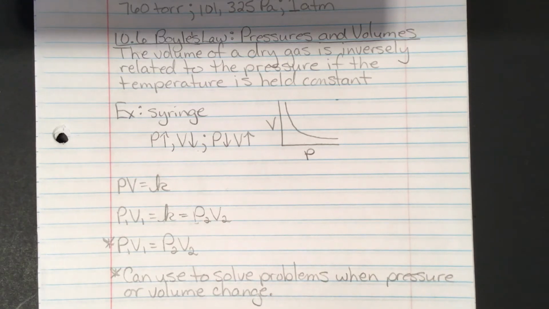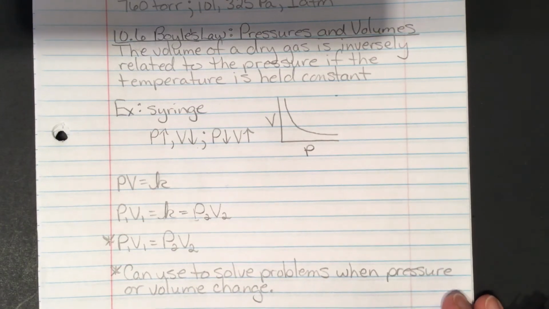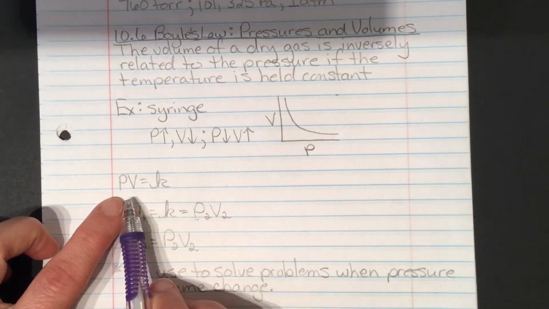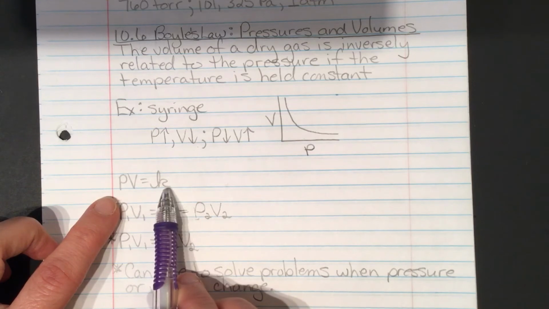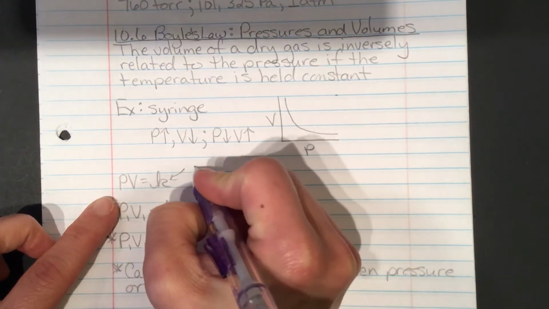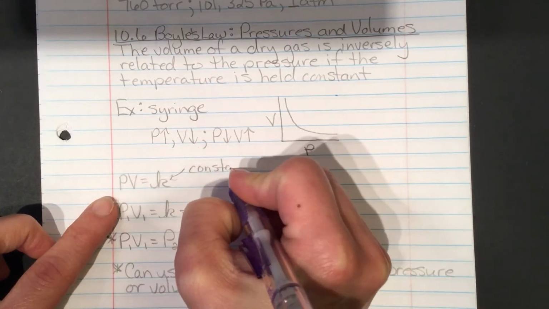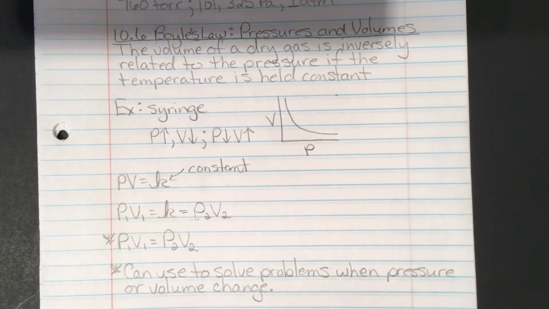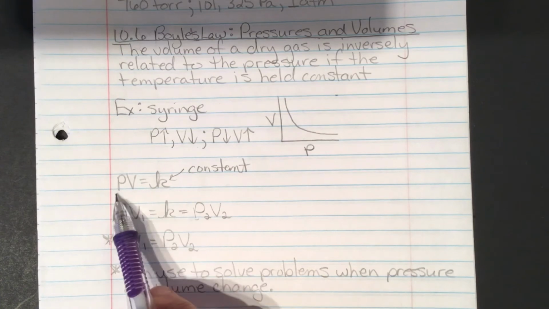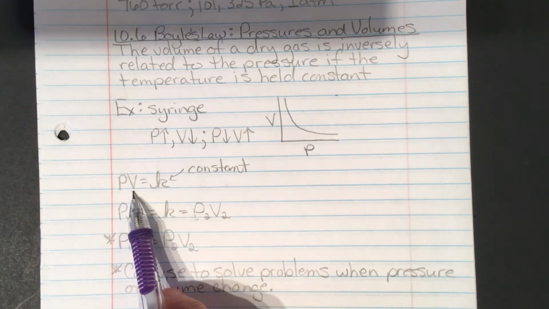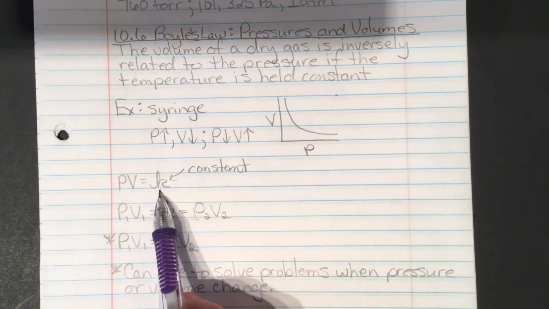So let's take a look at some of the math now. Mathematically, this relationship can be shown as P times V equals K, K being a constant. This is a number that does not change. So let's say that number is 1. If this number is 1, that means that pressure is 1 and volume is 1. And so 1 times 1 equals 1.